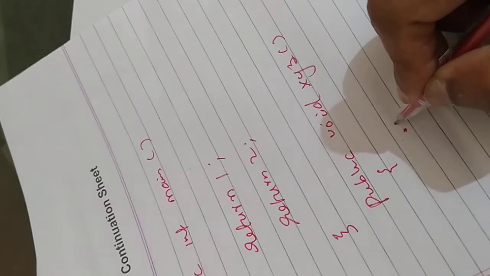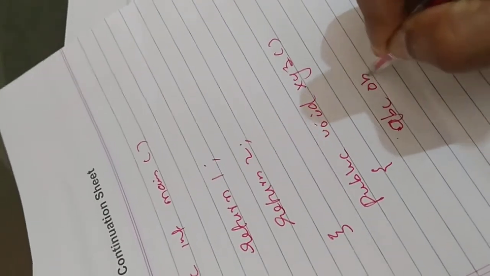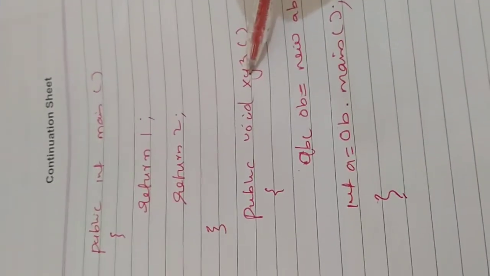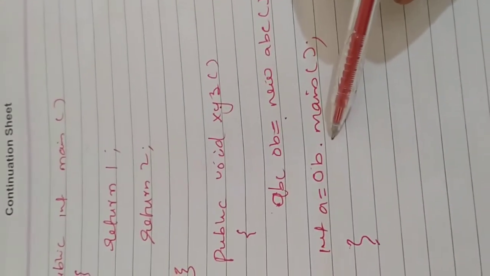My class is abc, so ob is equal to new abc, and I call int a is equal to ob dot main. I have created an object and I am trying to call the main method.